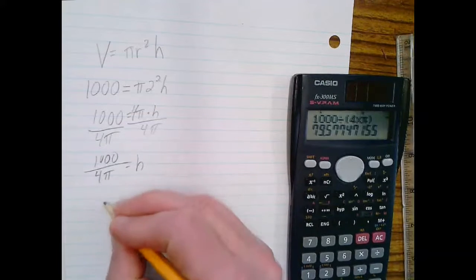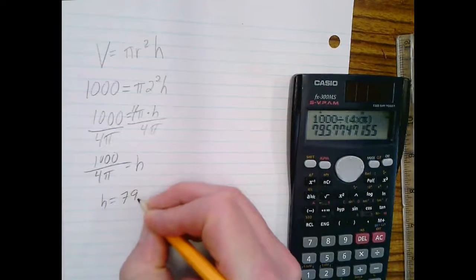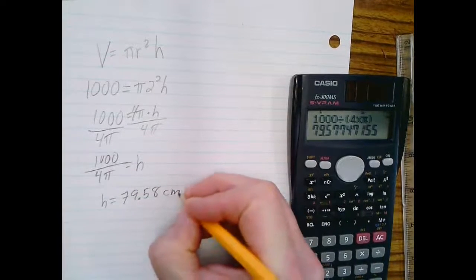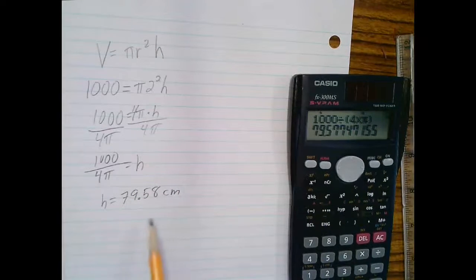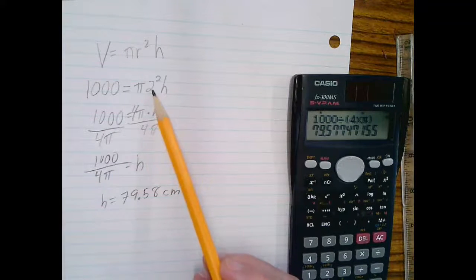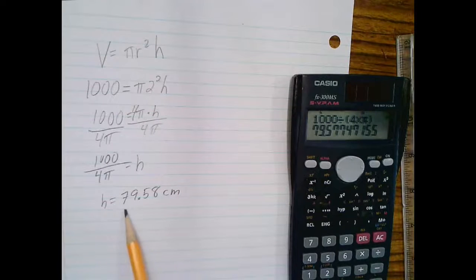So a height of 79.58 centimeters. Okay, so that is, if I had a radius of 2, then I would be almost a meter. So 100 centimeters is a meter. My can would actually be almost a meter tall, and that would be my height.